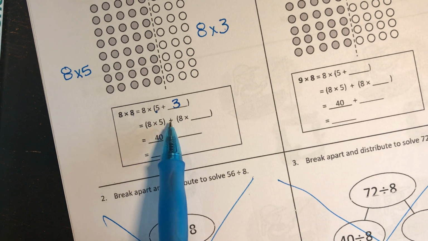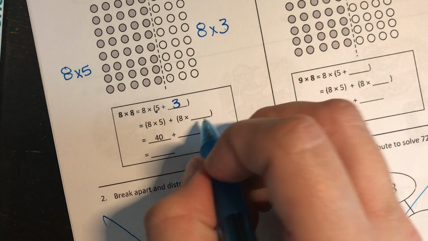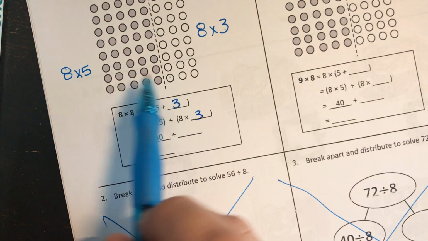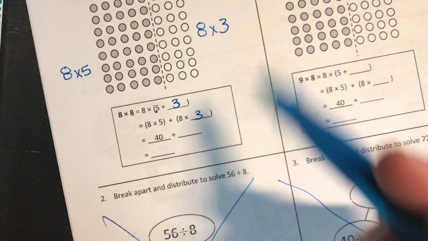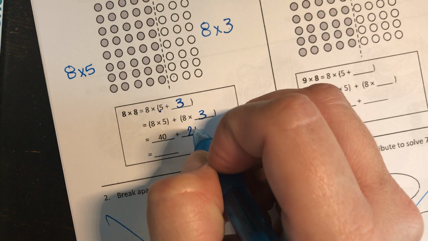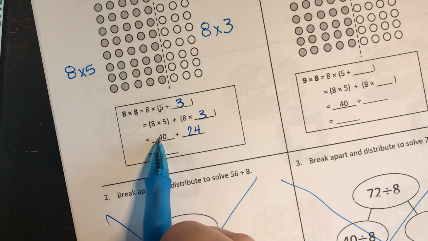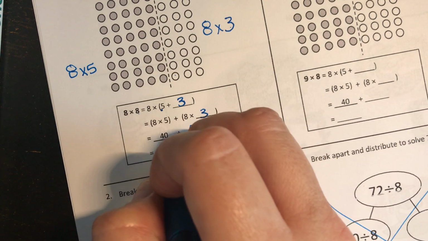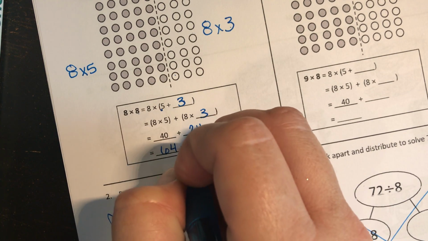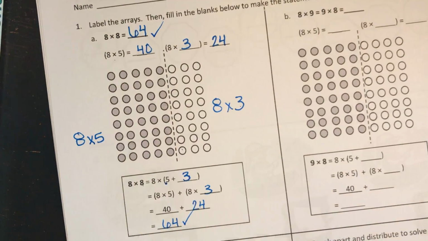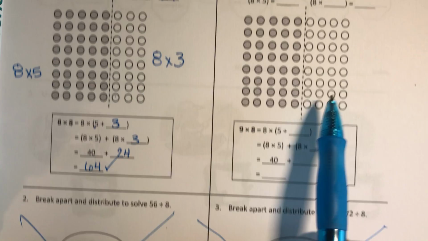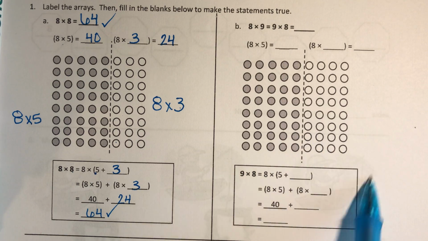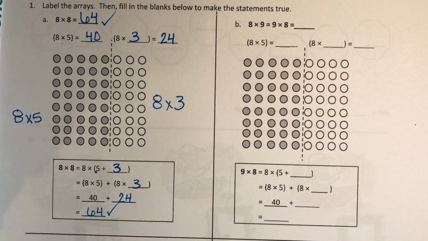So 8 times 5 plus 8 times 3. Those two parts of the array, right? We've solved that for 40 and 24. And when we put those together, 40 plus the 24 would in fact equal 64, which checks out. Alrighty. So once this video stops, you're going to take your time and do this one on your own.